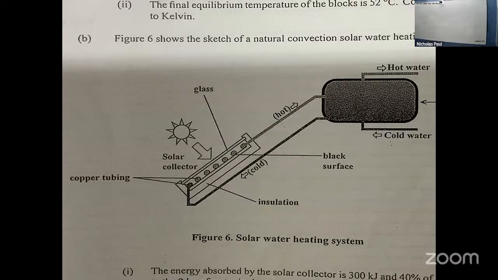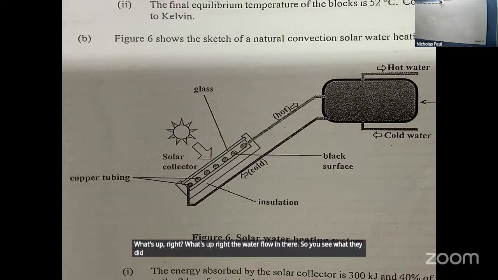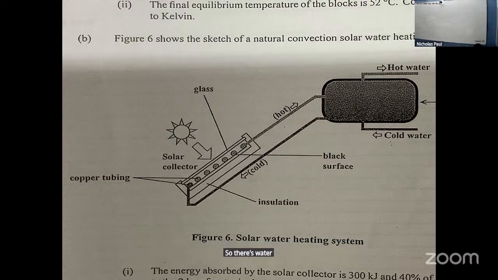Heat transfer by convection. Water, right? The water flowing there. So you see what they did? They allowed the hot water to go up and then cold water to take its place. So the water itself allowed for the convection. What's number 3?